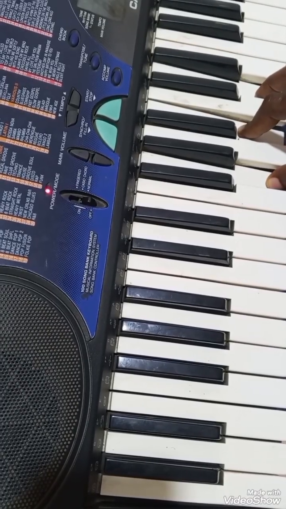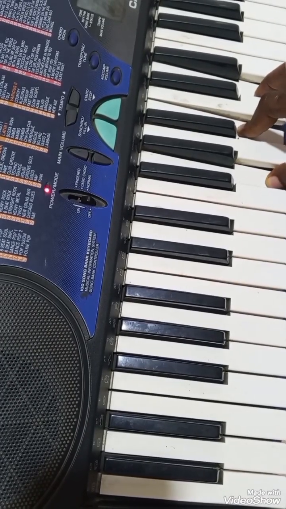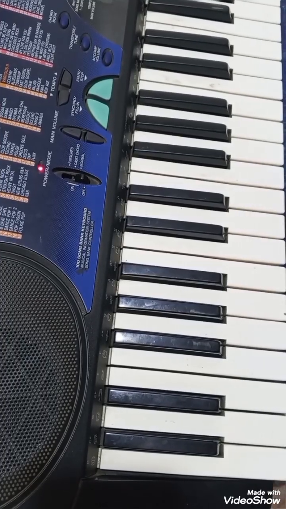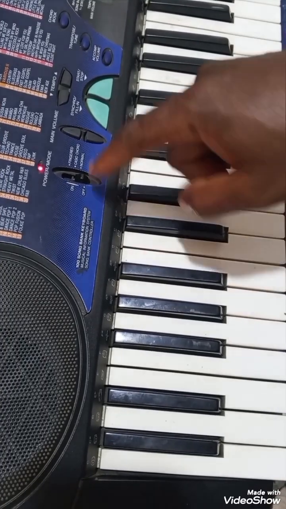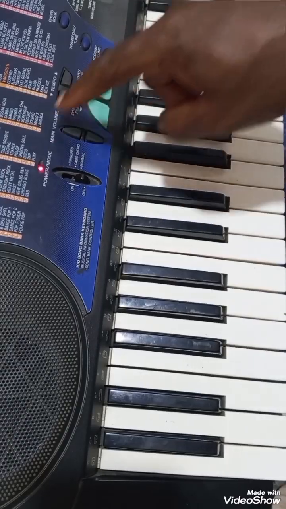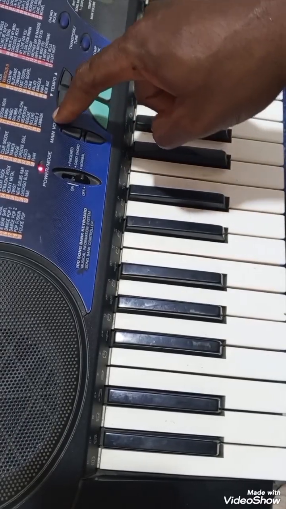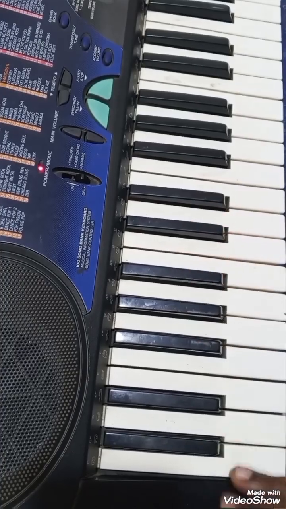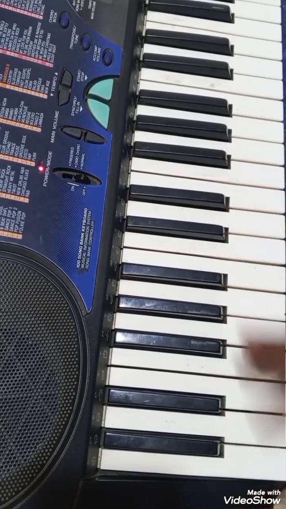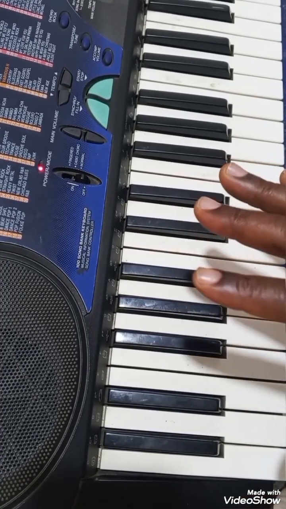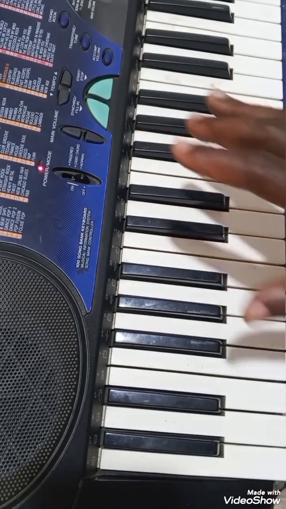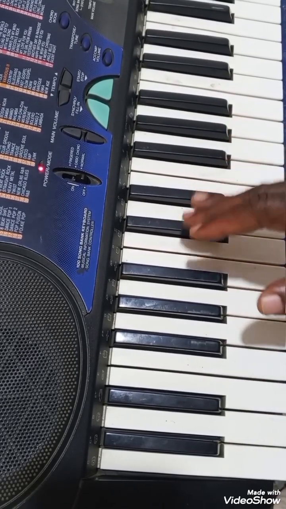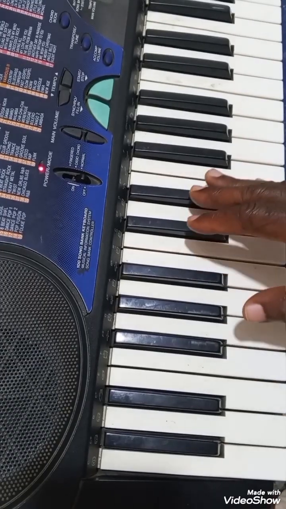So just like that. I hope you are following. If you are the only one playing, I advise you to identify split on your keyboard. You press split such that your left hand will be covering the bass line. But if someone is playing bass, it's not necessary to split the keyboard. You don't need to play bass line while someone is playing bass.